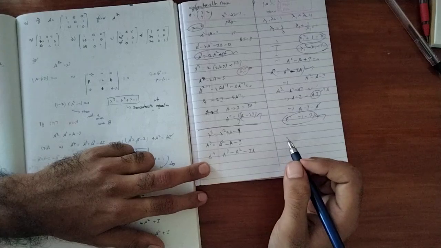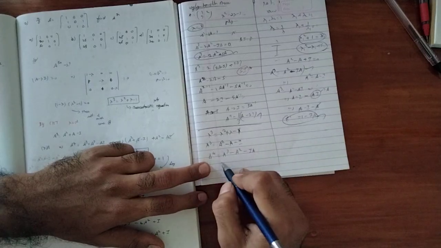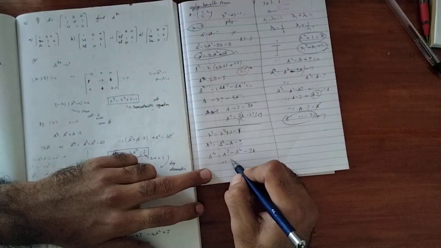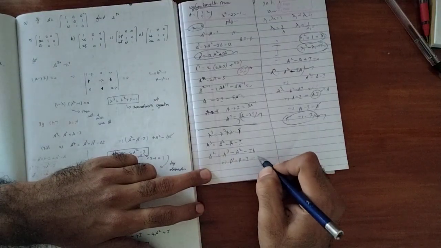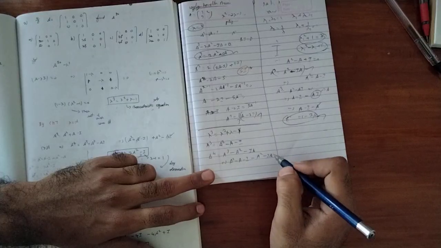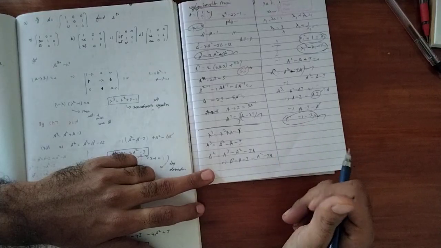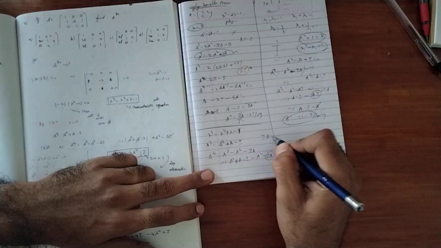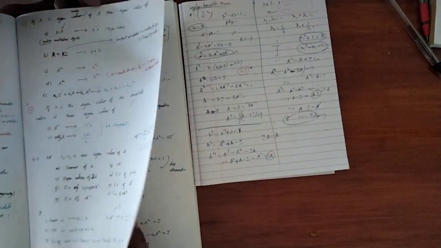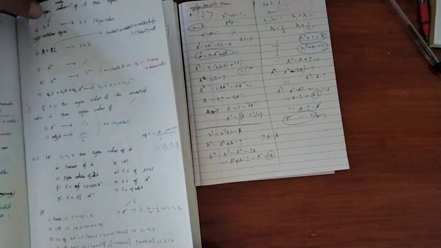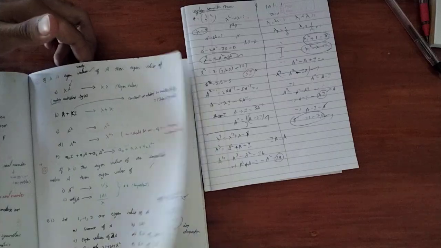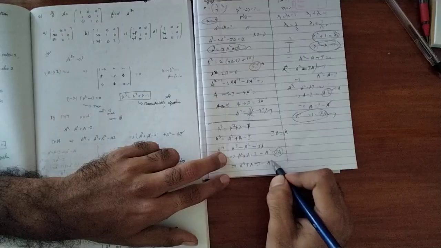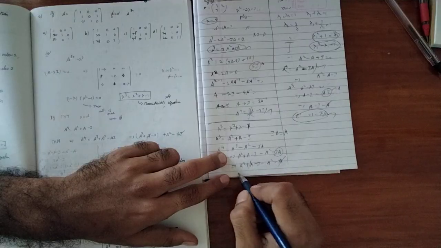What is I of A? So A cube is A square minus A minus A square minus I of A. Okay, so A square plus A minus A minus A square minus A gets in them A square.